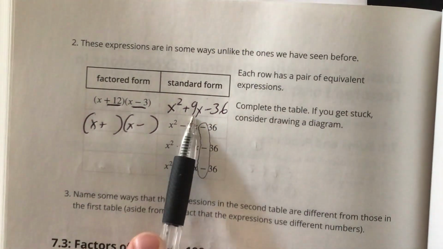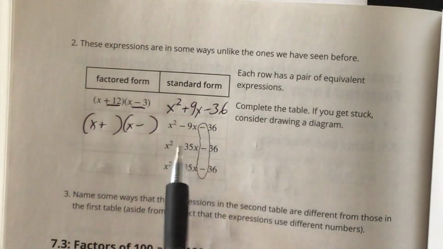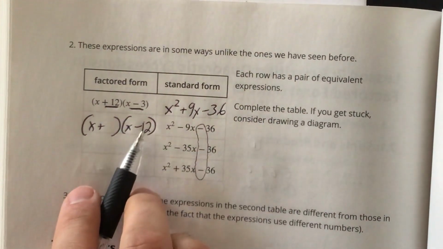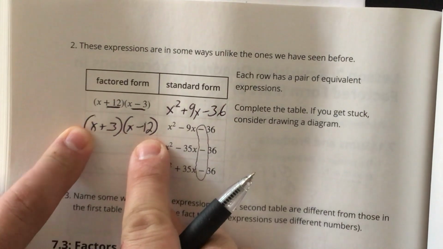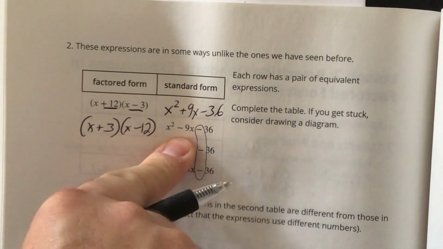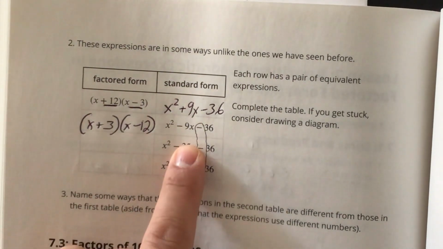Right here you knew it was 9 here, right? 12 and 3. Now what's the difference? It's minus 9x. So that means the bigger number has to go with the negative. So it's negative 12 plus 3. It's negative 9. Notice how the signs make a big difference.